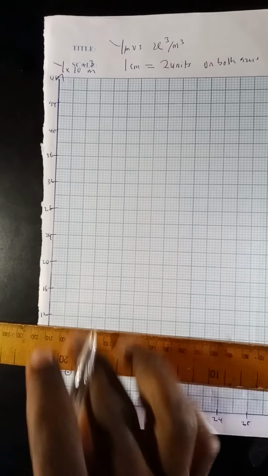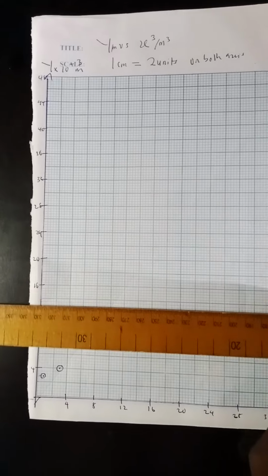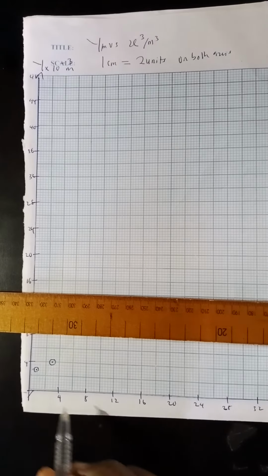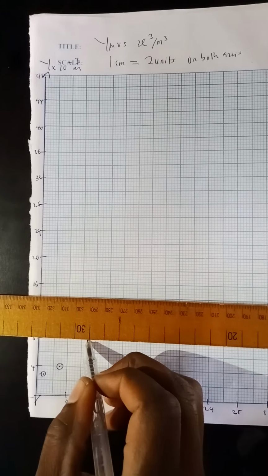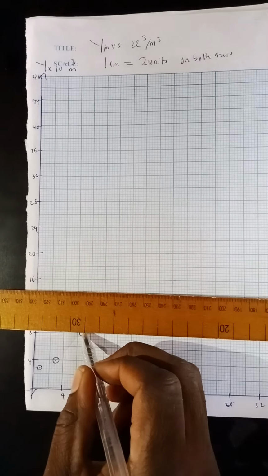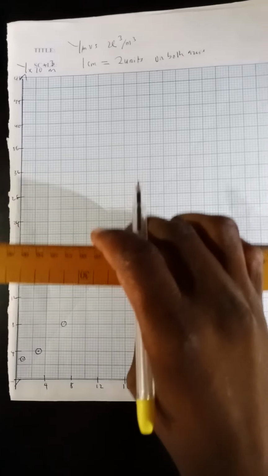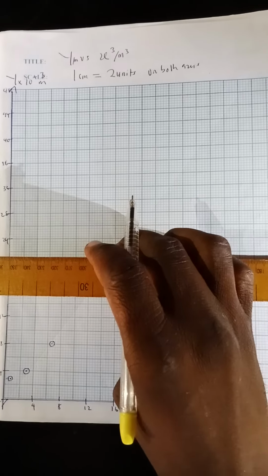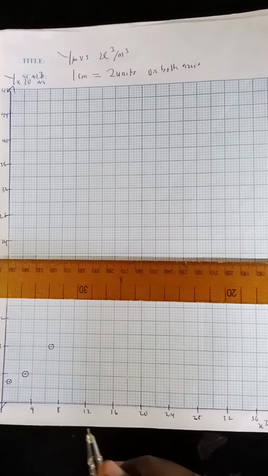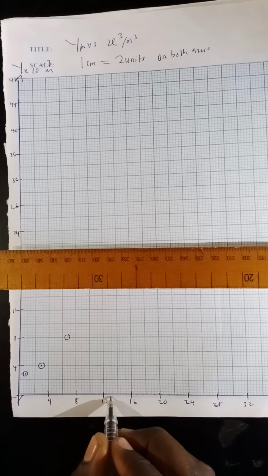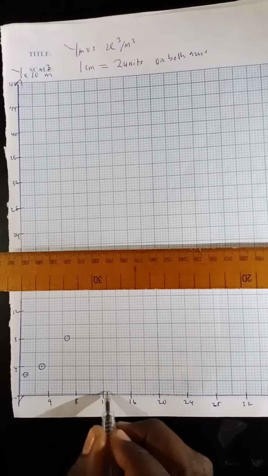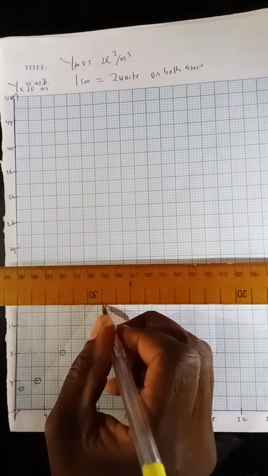The third point, we have y at 8. This is 8 for y. And on the x-axis, we have 6.4. This is 6, 6.4 is around this side here. So the next point, we have 15. This is 12, this is 14. 15 is here. And on our x-axis, we have 12.5. This is 14. This is 13. And 12.5 will fall in this range here.